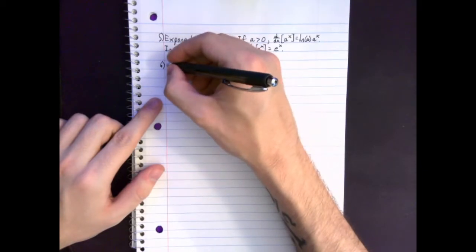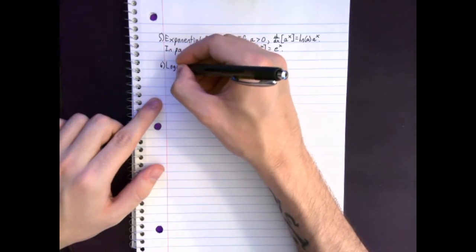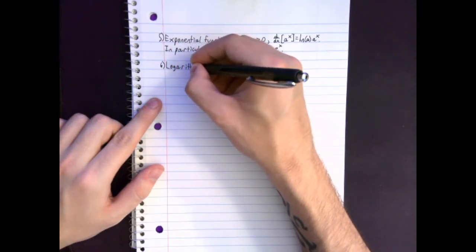Okay, so those are exponential functions, and then finally, logarithmic functions.